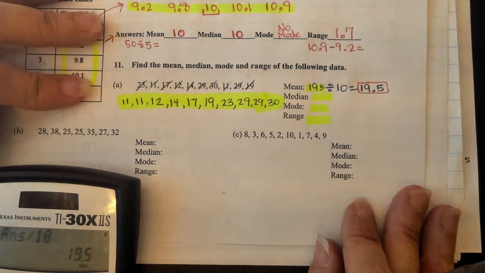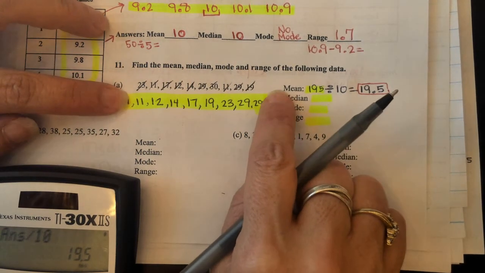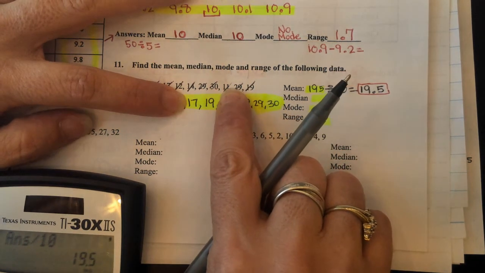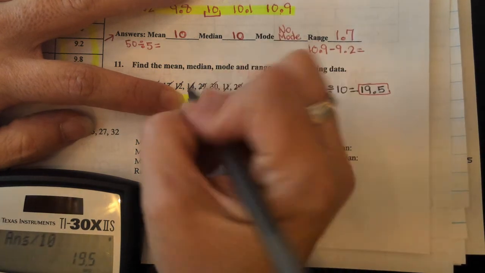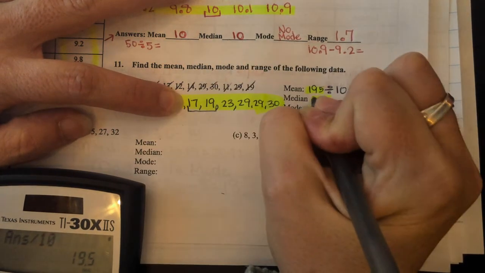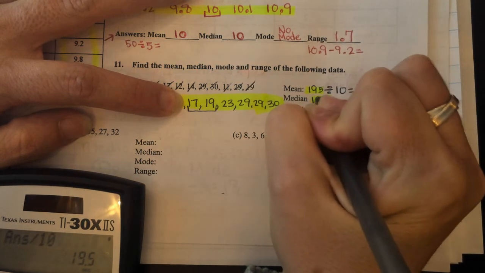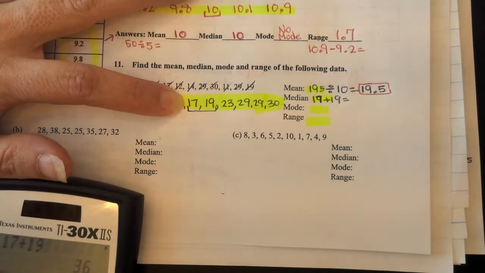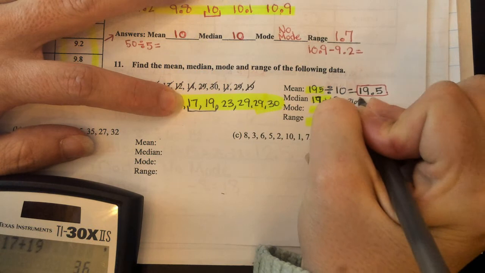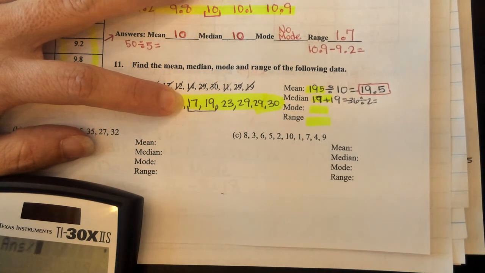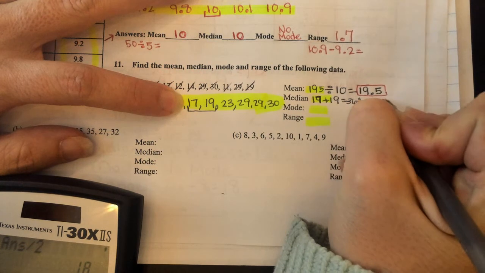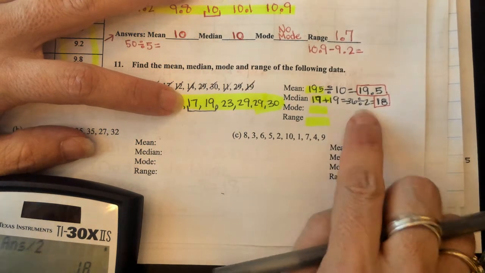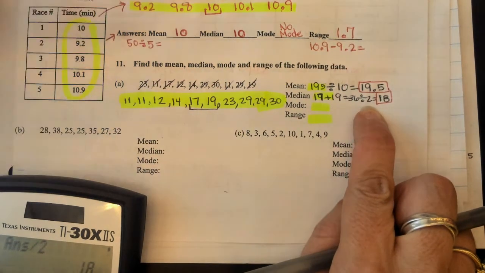Okay. The next one, median. Taking it kind of slow because if I don't, my eyeballs kind of go confused. Okay. There are two medians, 17 and 19. So if I add together 17 plus 19, 36, divide by 2 is 18. So median is 18.